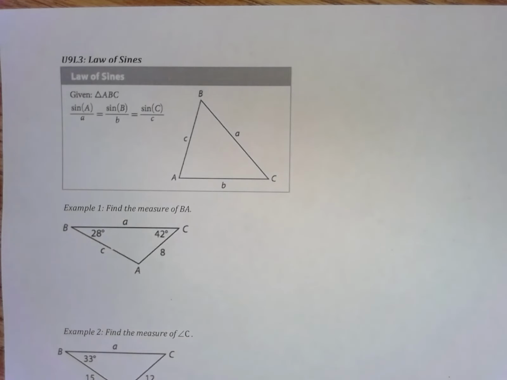In this lesson, you will learn how to use law of sines to solve triangles. In previous lessons, you have learned the trig ratios sine, cosine, and tangent. Those trig ratios can be used to solve for missing sides or missing angles in only right triangles. The law of sines can be used for missing sides and missing angles of any triangle. It does not have to specifically be a right triangle.